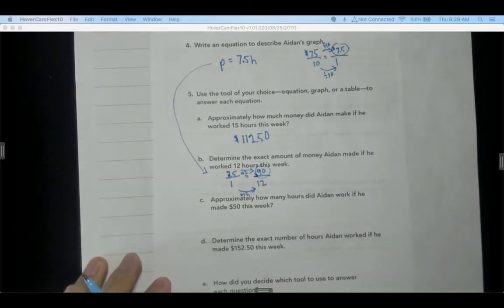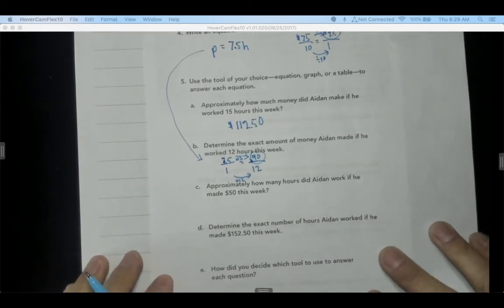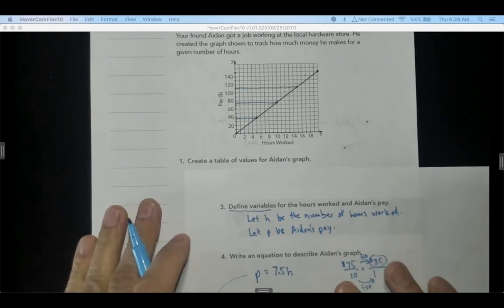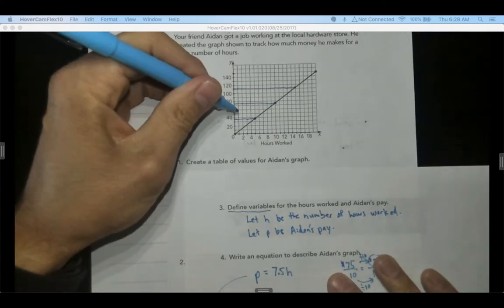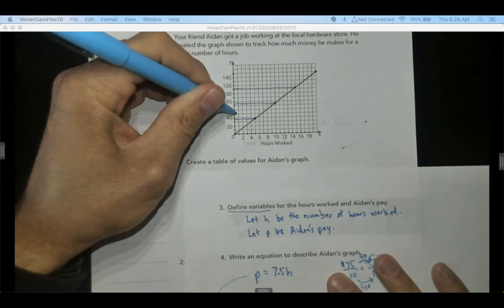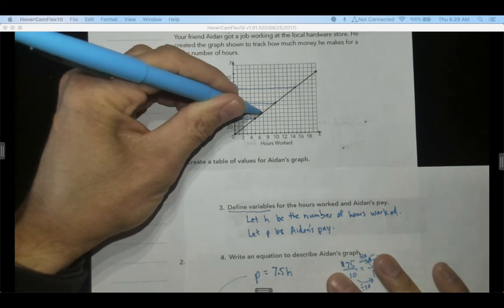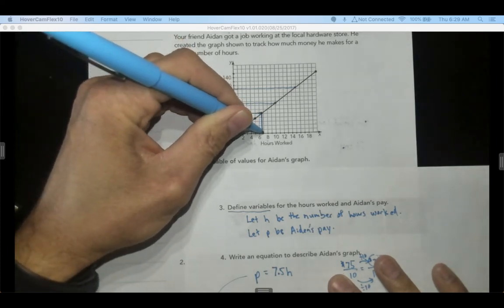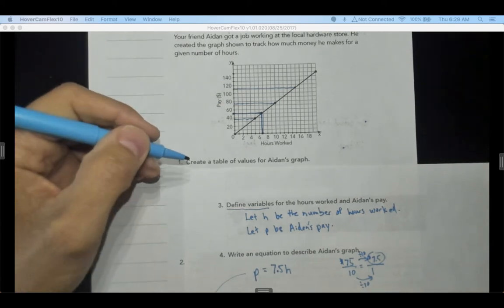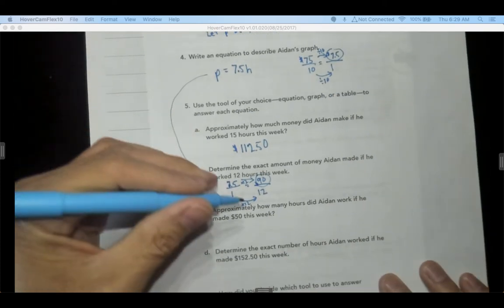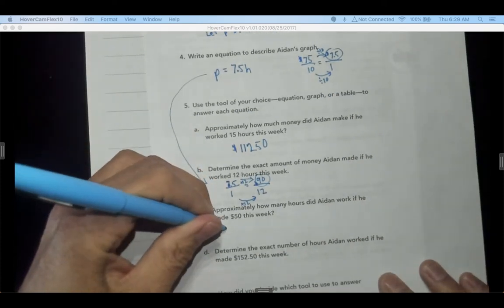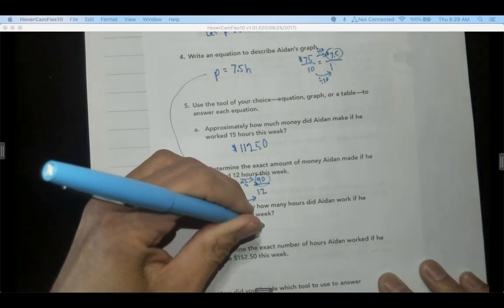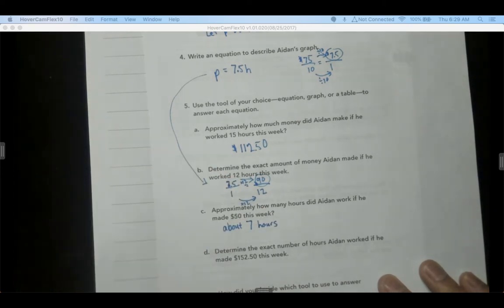Approximately how many hours did Aiden work if he made $50 this week? I'm going to use the graph for this one. So I go to $50, which is right here. I go across until I get to the line, which is right there. And then I go about down to see that it would be just below about 7 hours, just under. Okay.